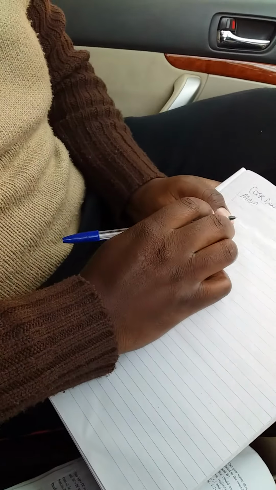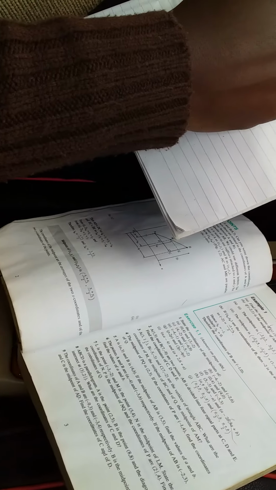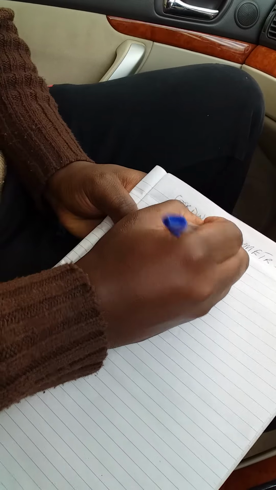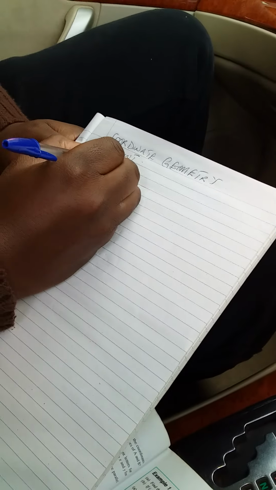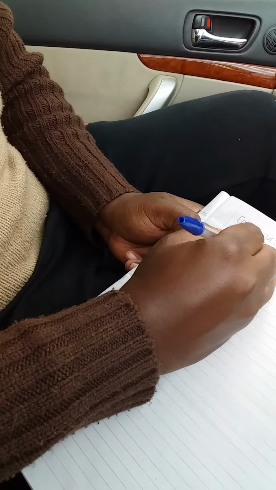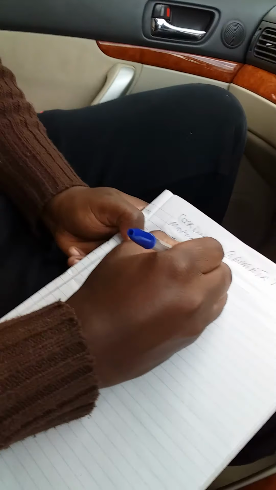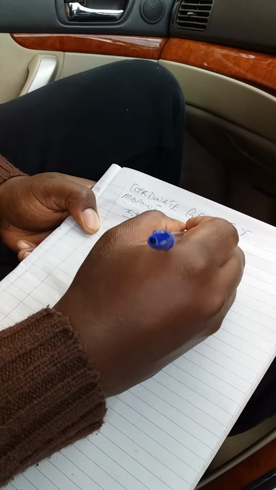Okay, good morning, ladies and gentlemen. Today we are simply going to look at finding the midpoint under coordinate geometry. So finding the midpoint when we are given two coordinates on the x or y plane, we use the formula which is (x1 plus x2) over 2 comma (y1 plus y2) over 2.